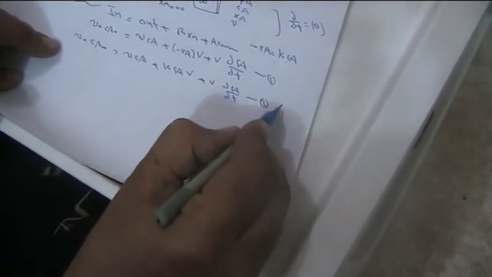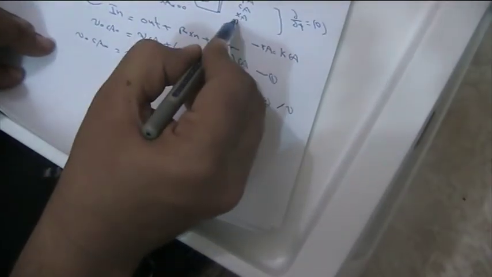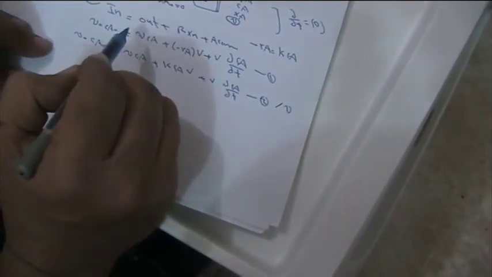Now we'll divide by V, since we know that V naught will equal V for the liquid phase.